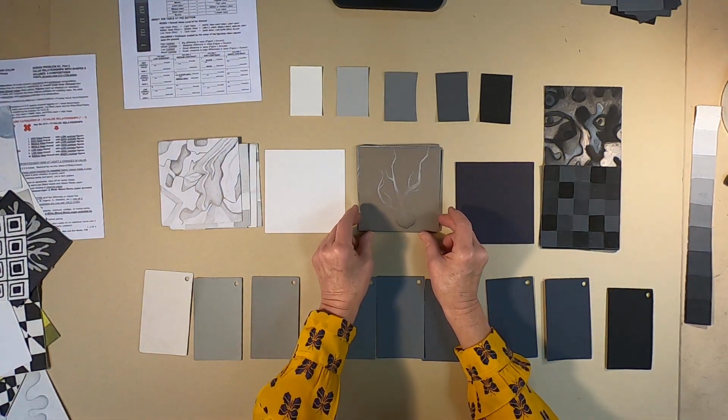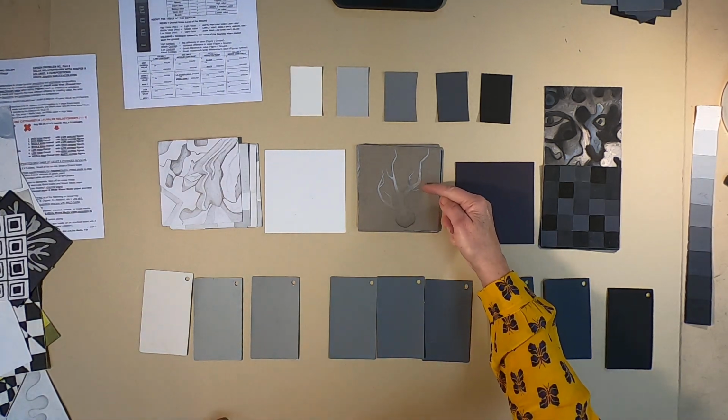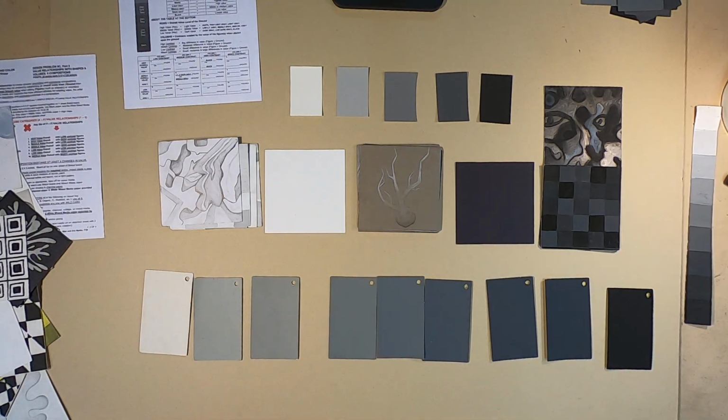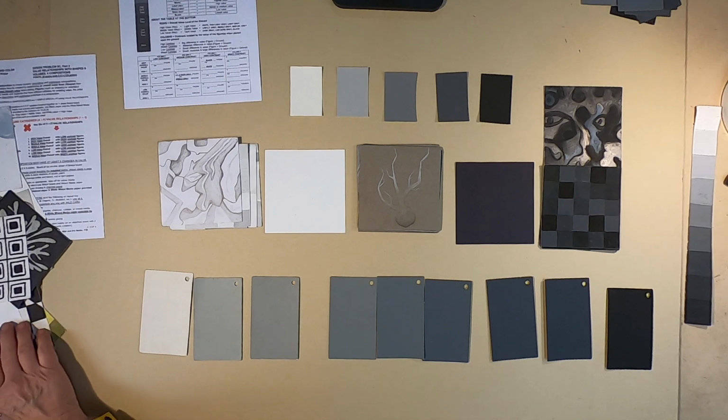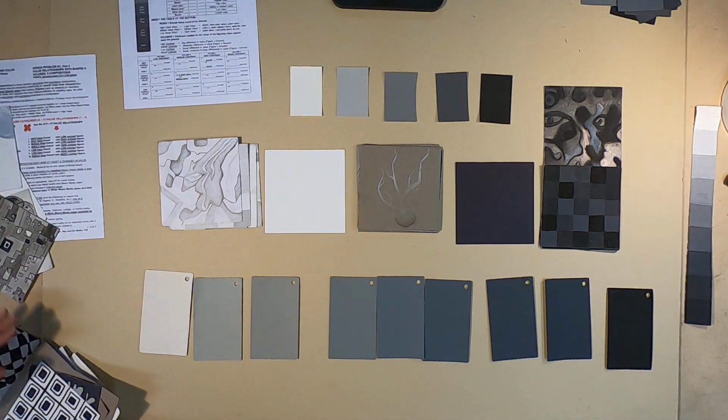Another middle value composition with an organic shaped object. I don't think it's the biomorph, but it could be an organic. And they went all the way up to white chalk and then down to low value, so that if it was a little more punched up, the contrast would be a little higher. I'd call that a middle contrast.